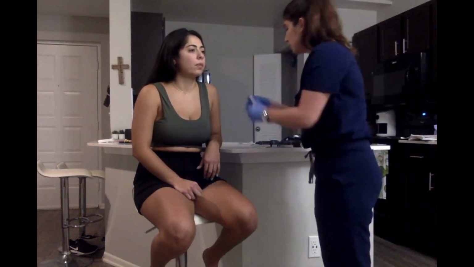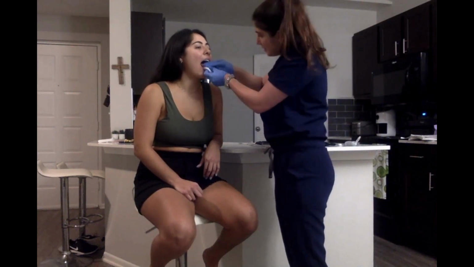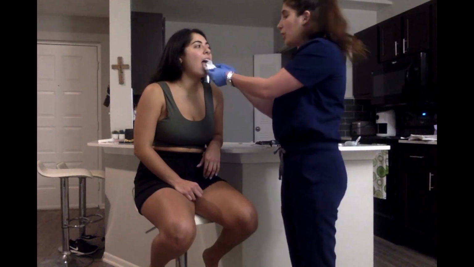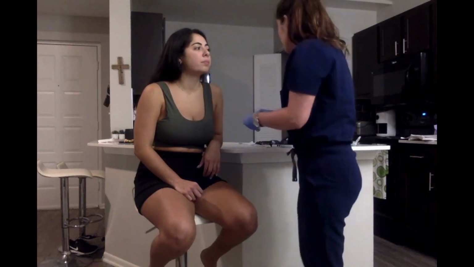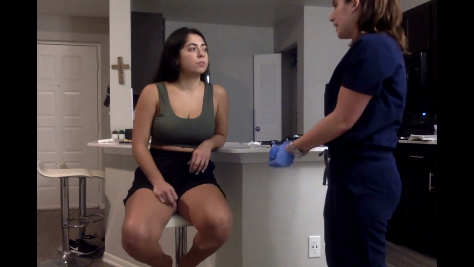If you could please stick out your tongue for me. Okay. I'm feeling for induration or masses. Also, on inspection of the mouth, I was looking for lesions or any masses. Okay, I'll now perform my neck exam.